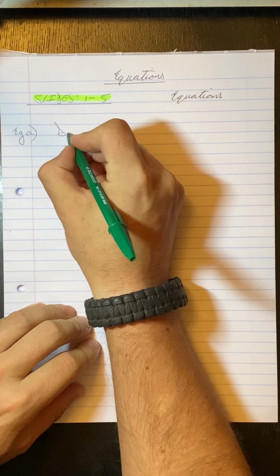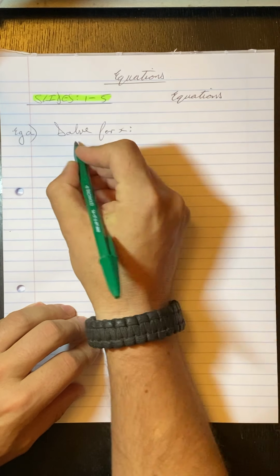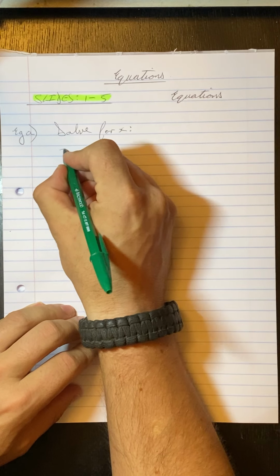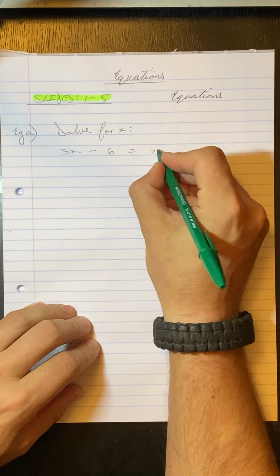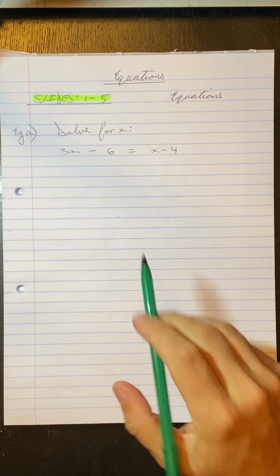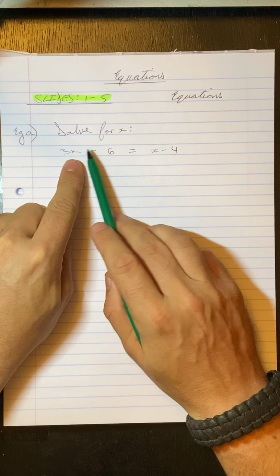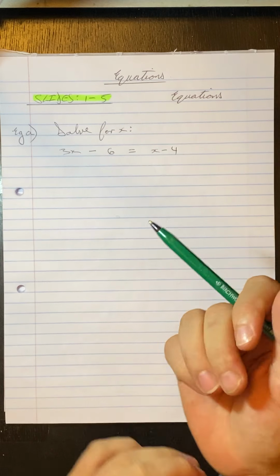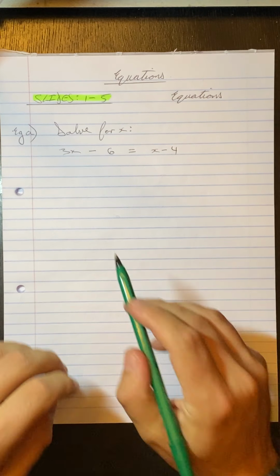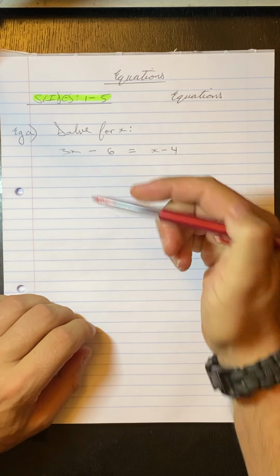So the question is solve for x. Okay, and they've given us this: 3x minus 6 is equal to x minus 4. Okay, and why we call it a linear equation is because if you look at your variables here and here, you can see that the powers are 1. Okay, if it's anything higher than 1, then it's non-linear, and we will go on to those at a later stage.